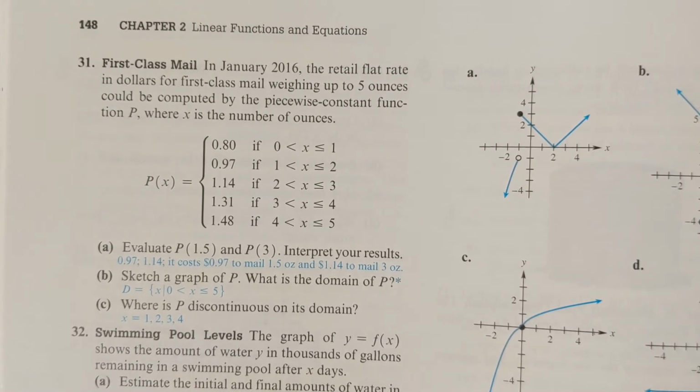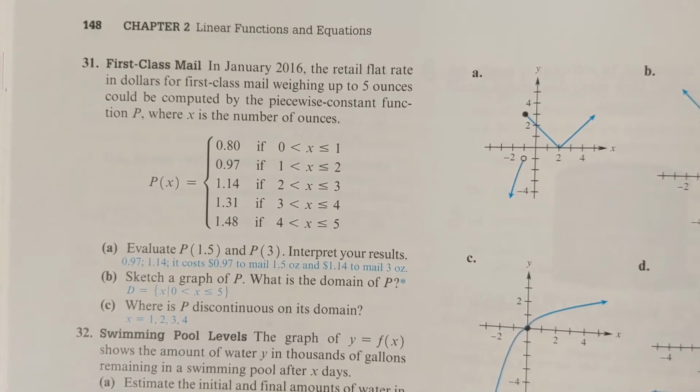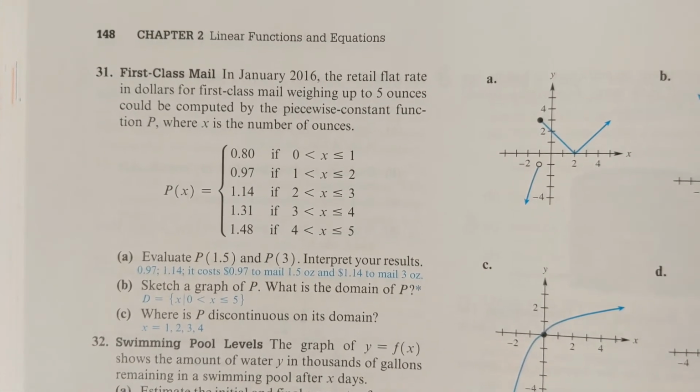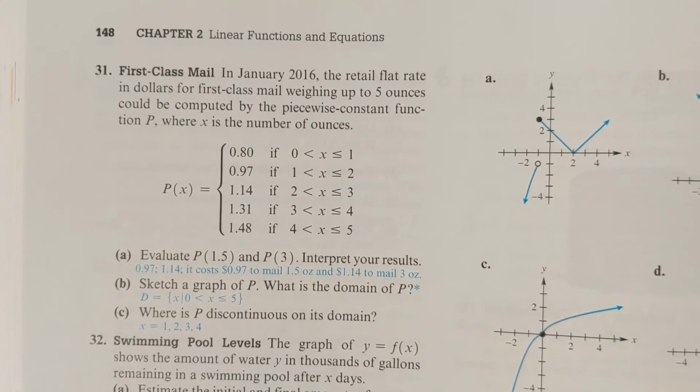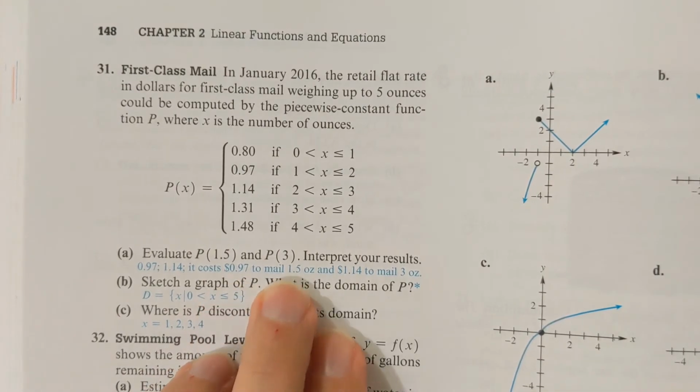And here's that function written. So part A, I want to evaluate p of 1, p of 1.5, and p of 3, and interpret the results.